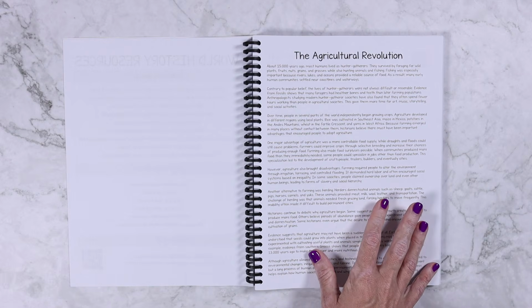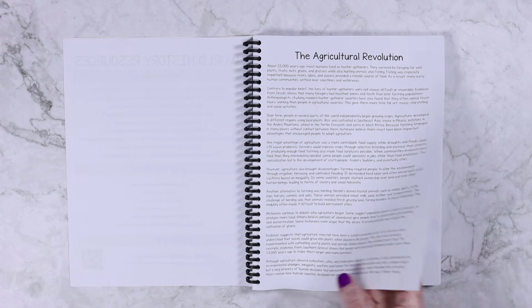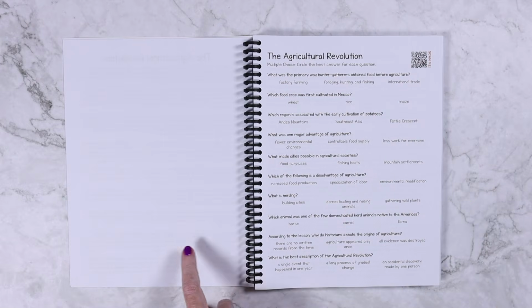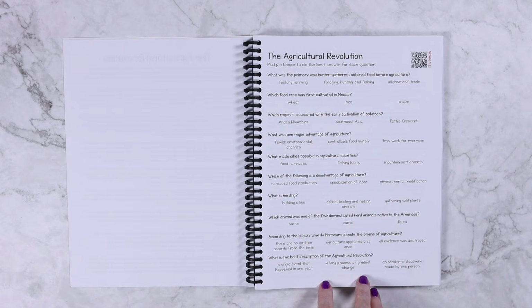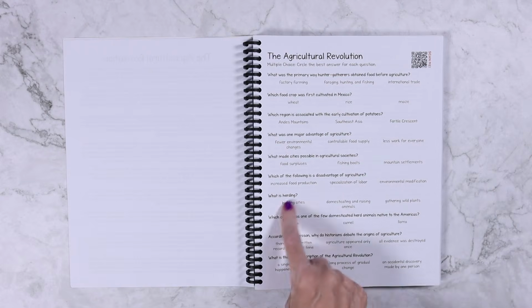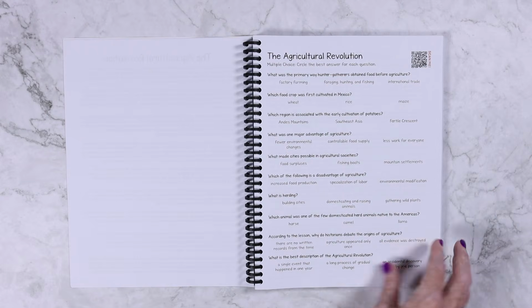Once they've read this, which is going to be a great introduction to that topic, they can then scan this QR code, which is going to be the video that directly correlates with that lesson, watch the video, and then this is a comprehension page of some kind. It's going to change with each lesson. We vary. This lesson happens to be a multiple choice. So they would read, watch, and then respond with this multiple choice.